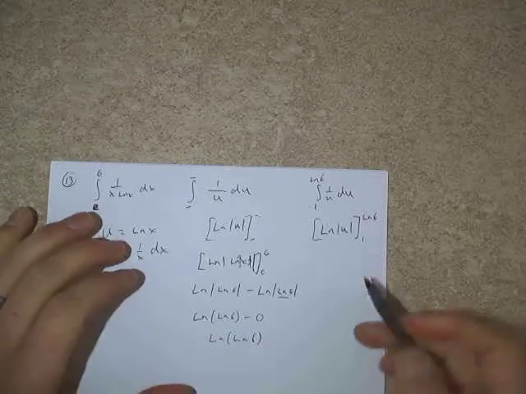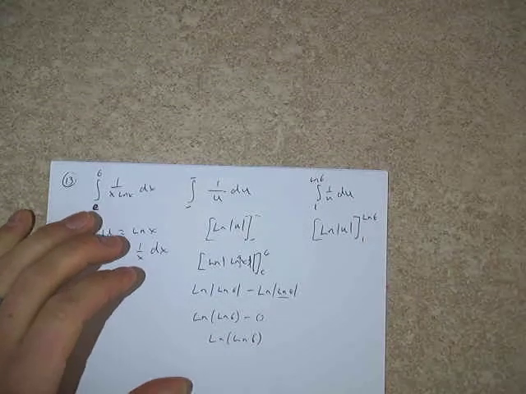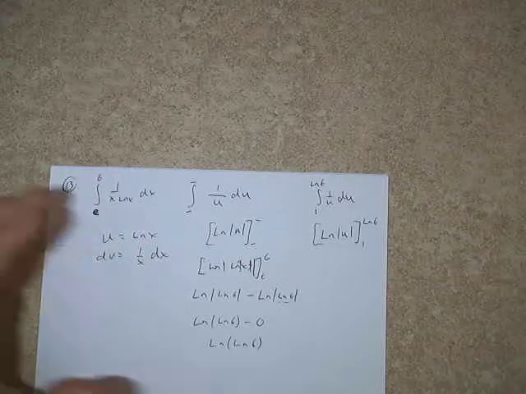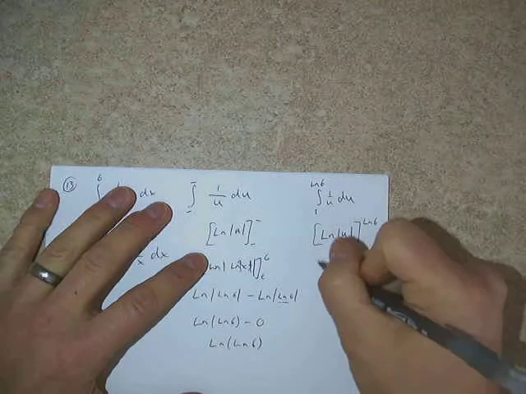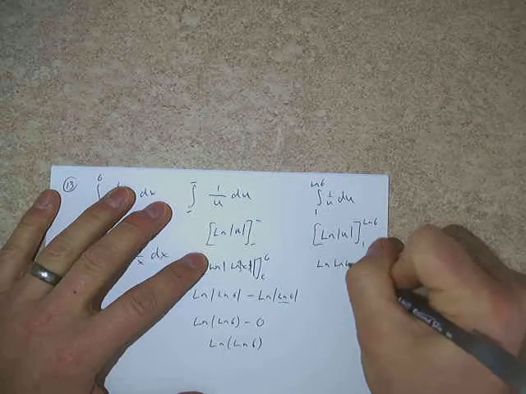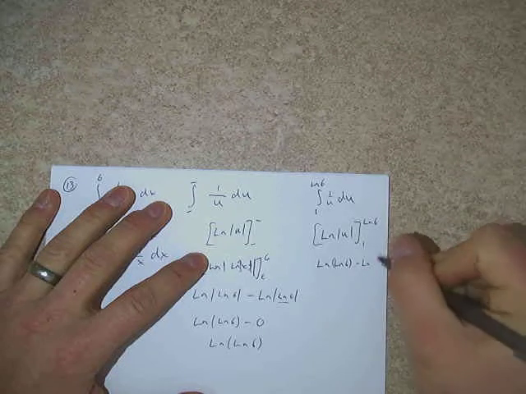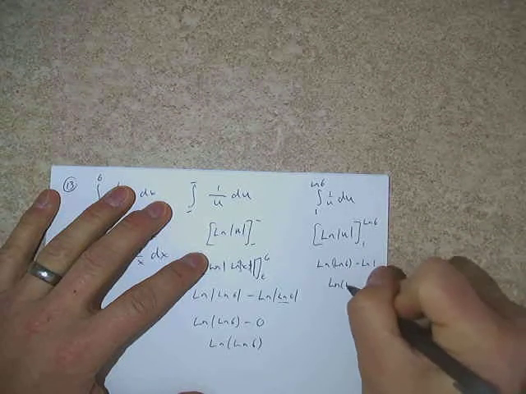So really, in the scheme of things, if it's a definite integral, do you actually even have to resubstitute back into x values? If you do it this way, you don't have to. So ultimately, you get ln of ln 6 minus ln of 1, and ultimately we'd end up with ln 6.